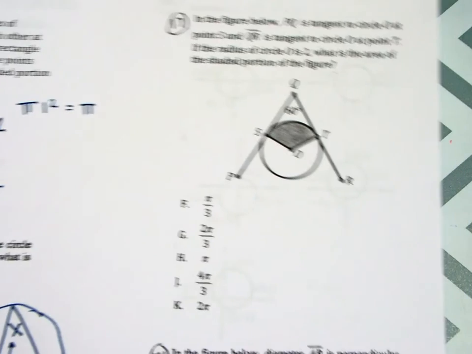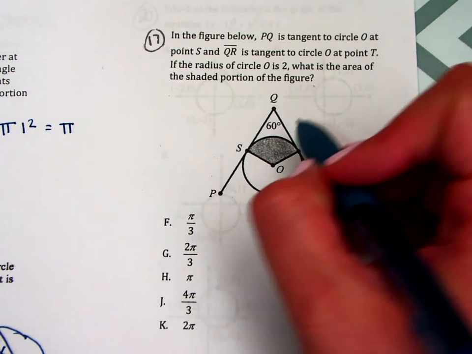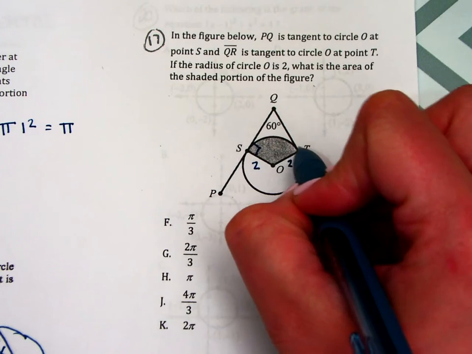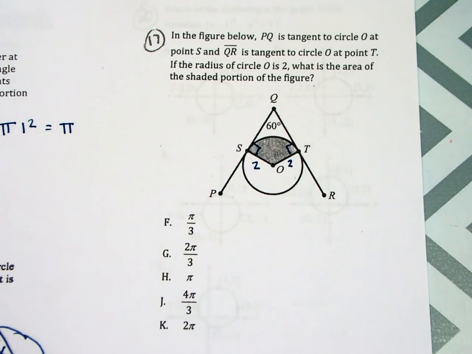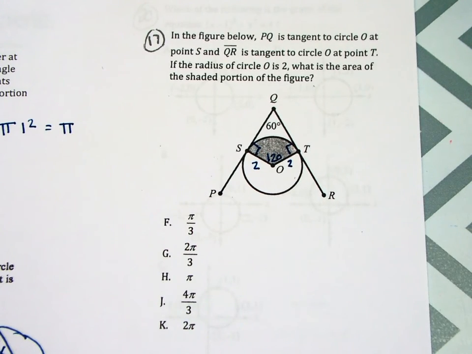Number 17. We're trying to find the area of the shaded region. So it does tell you that the radius is 2. We've got tangent lines, so we know these are 90. We just did a problem like that, but again, you would add it to equal 360, so our arc is 120, so our angle is 120. Again, that's just like number 16.